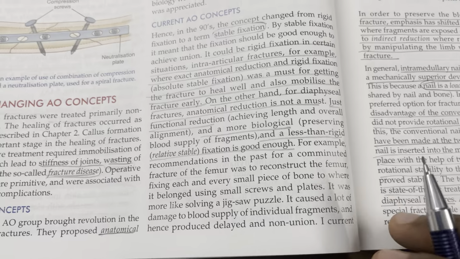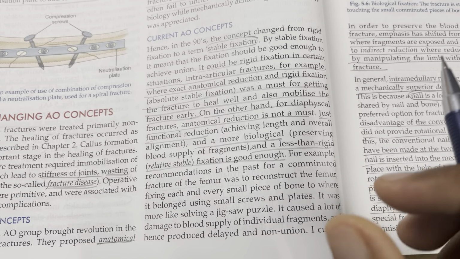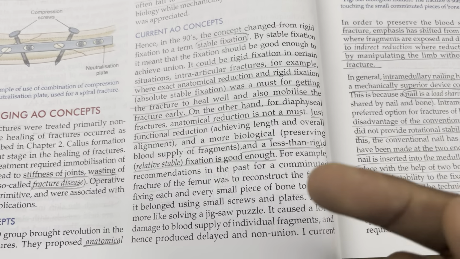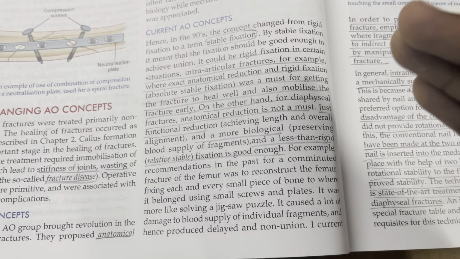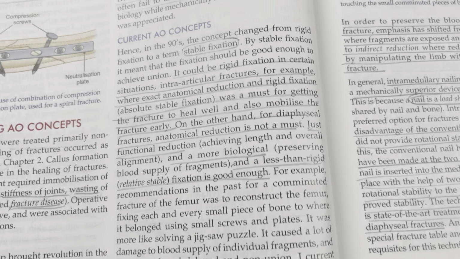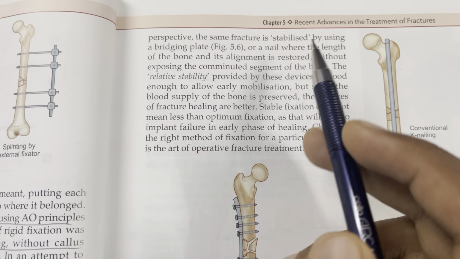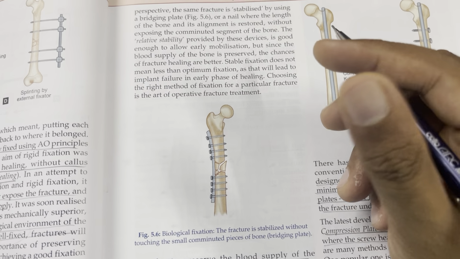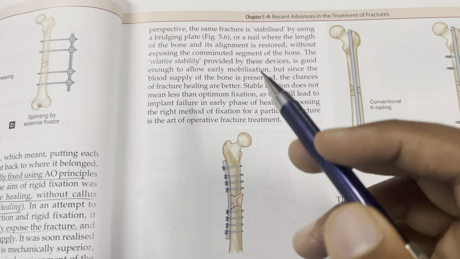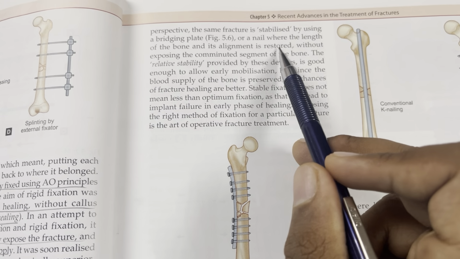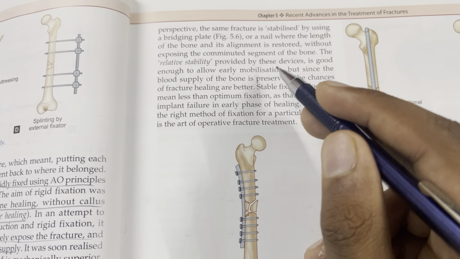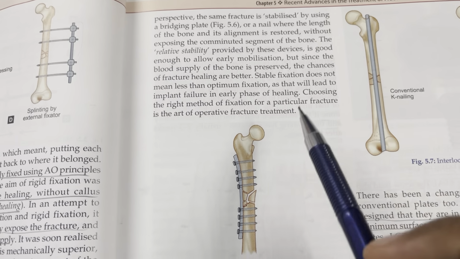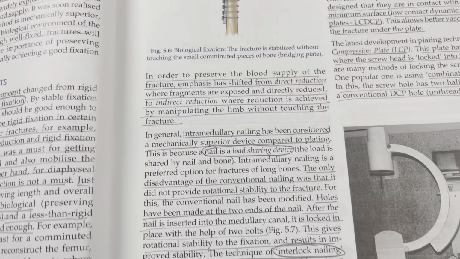Achieving length, more biological preservation, and a less than rigid, relatively stable fixation is good enough. For example, in the past, if there was a comminuted fracture of the femur, you would fix each and every single broken part with screws and plates. It was like solving a jigsaw puzzle, but it damaged a lot of the blood supply, leading to delayed union and non-union. In the current perspective, the same fracture is stabilized by using a bridging plate or a nail, where the length of the bone and its alignment is restored without exposing the comminuted segment of the bone. There is relative stability. So this causes stable fixation.